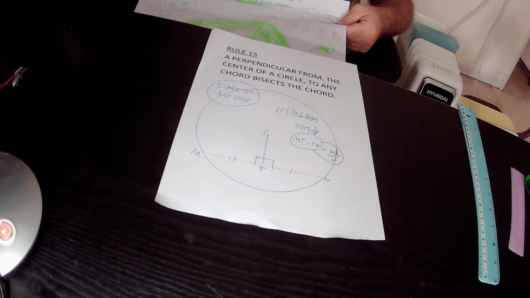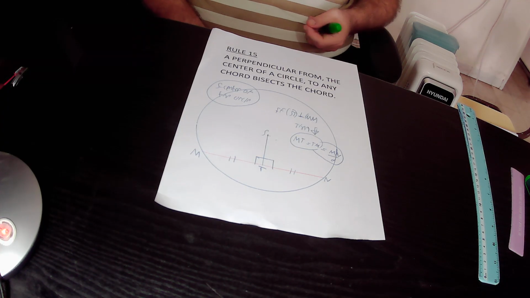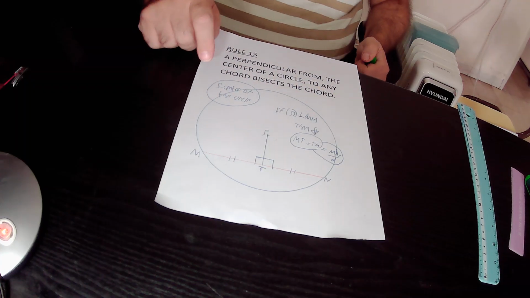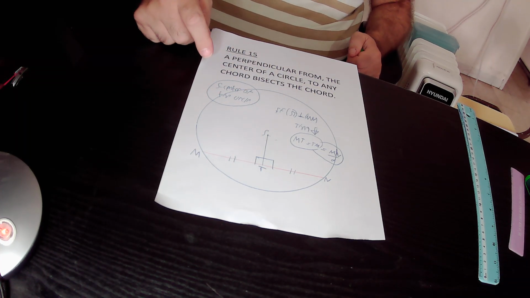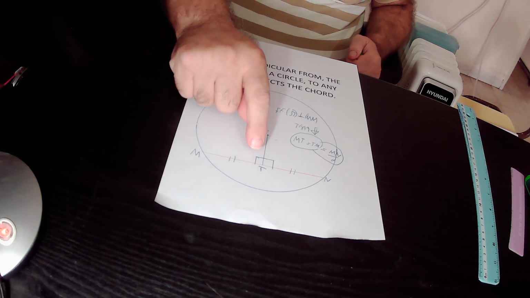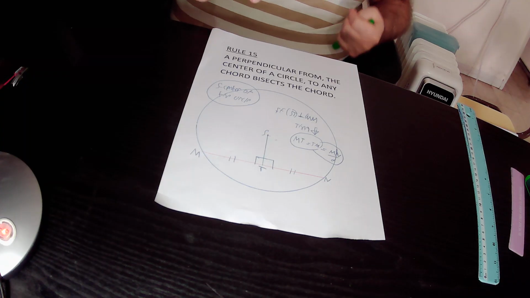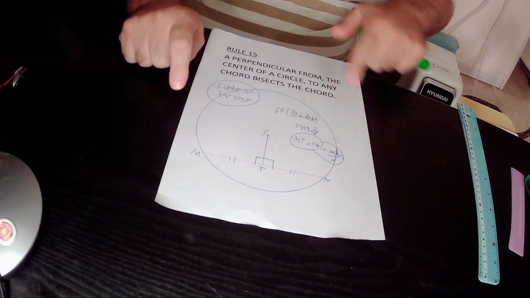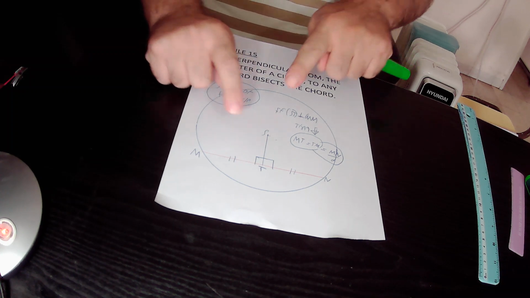According to rule 15, a perpendicular from the center of a circle towards any chord will bisect the chord. In the domain we have a circle, and point S is the center of the circle. From the center we have perpendicular ST on chord MN. According to rule 15, perpendicular ST bisects chord MN. That is to say, perpendicular ST divides chord MN into two halves.